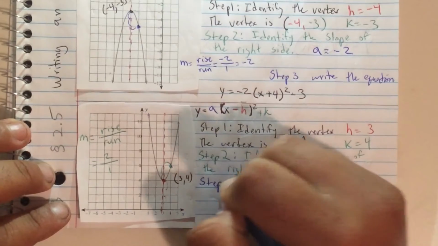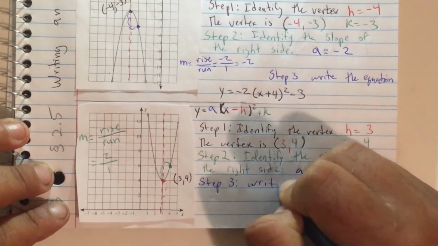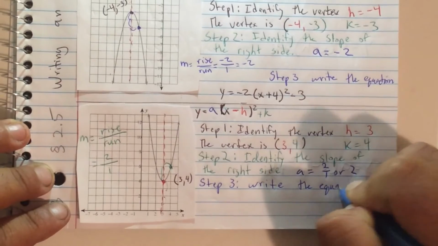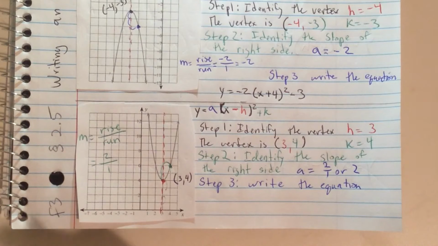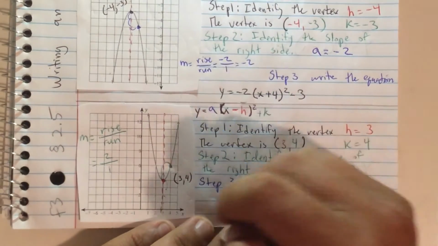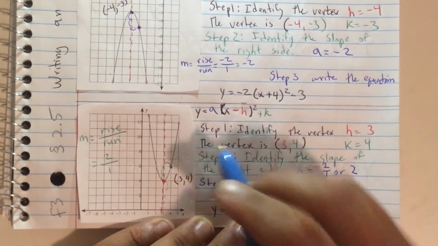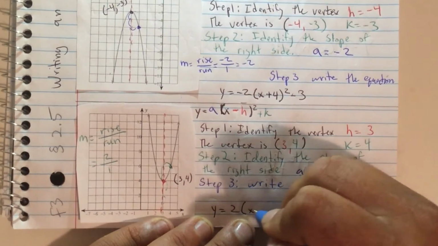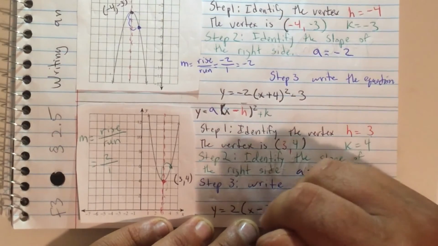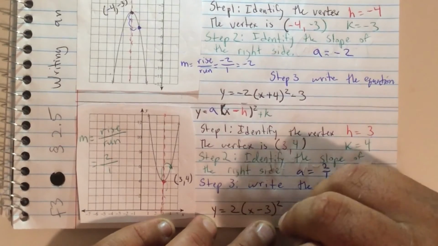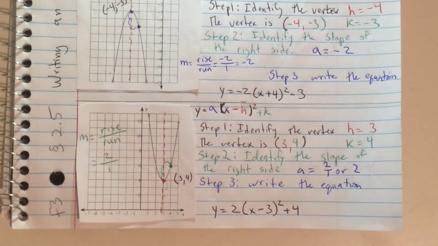Alright, step 3: write the equation. I should be saying function because it is a function. Even though we are looking for the equation, we're writing the function y equals a(x minus h) squared plus k. Alright, so we're going to go ahead and do that. So we have y is equal to our a, which is 2, times (x minus h). h is 3, so it's going to be x minus 3, squared, plus 4. And there we have it.